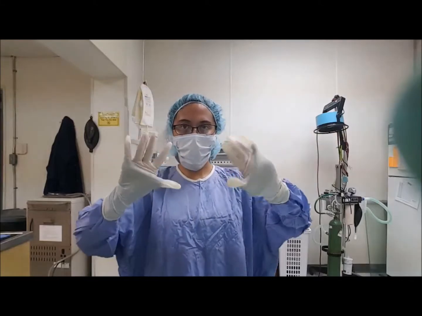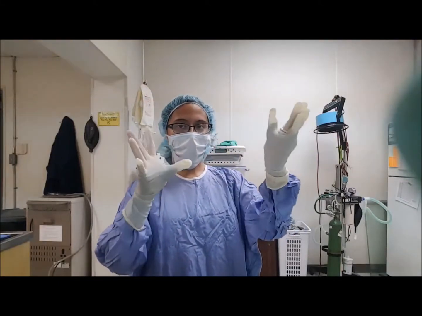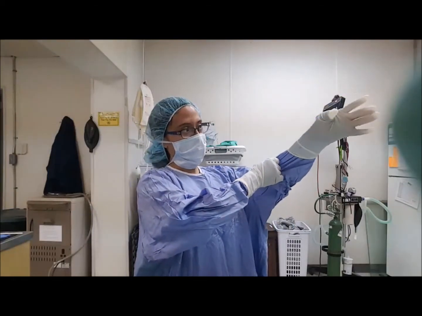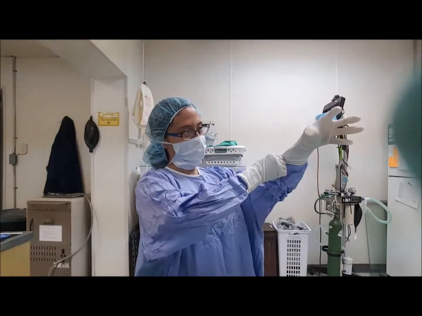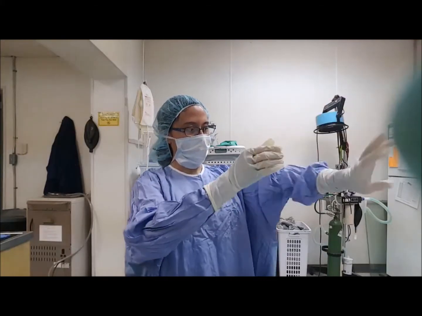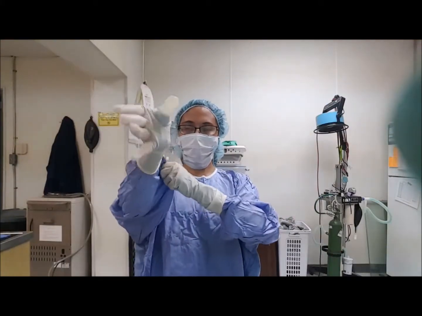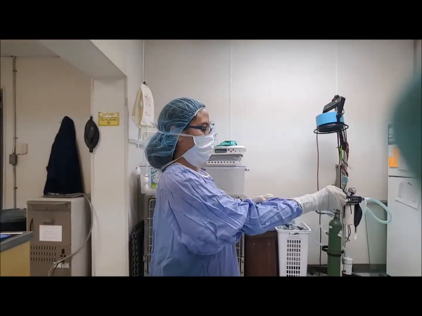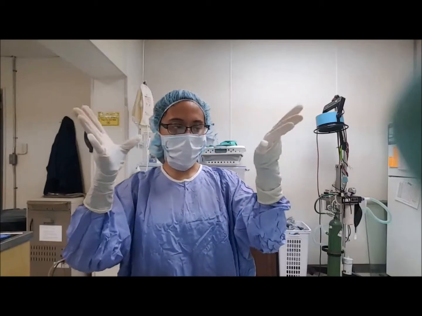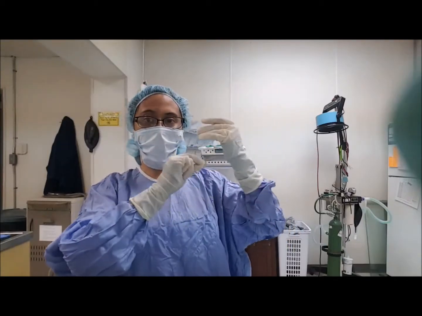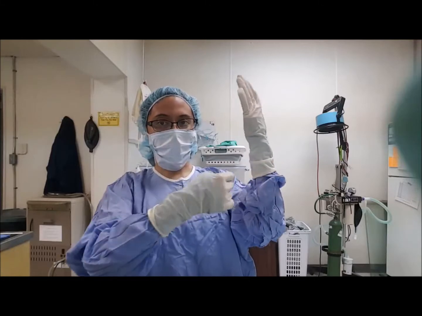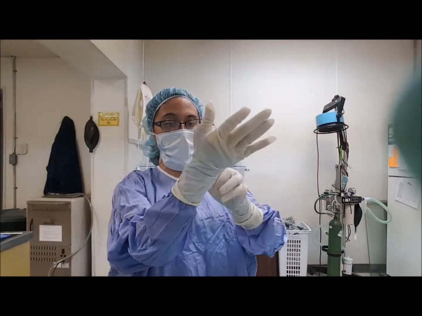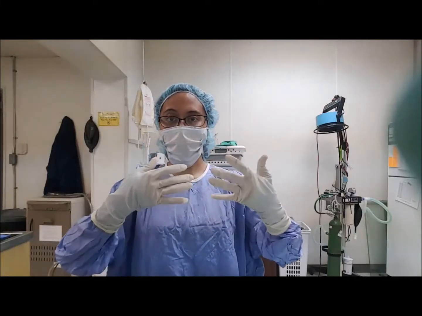Now that we have it like this, we can use our sterile gloves to touch our sterile gown, part of our gown, and kind of pull off our sleeve. Try not to get the darker part of your sleeve on the outside, since it's the one that's been touching the most, the more possible contaminated part of your gown.